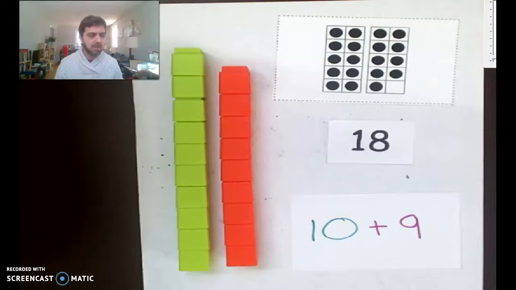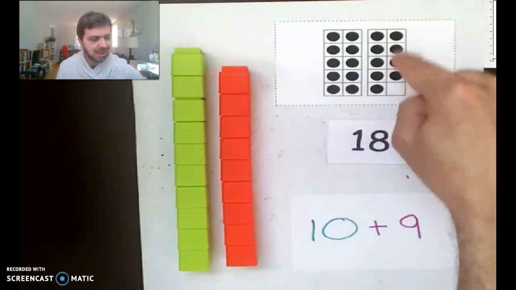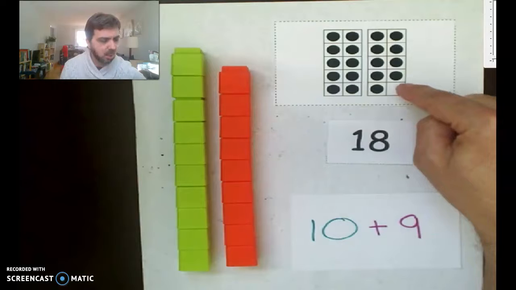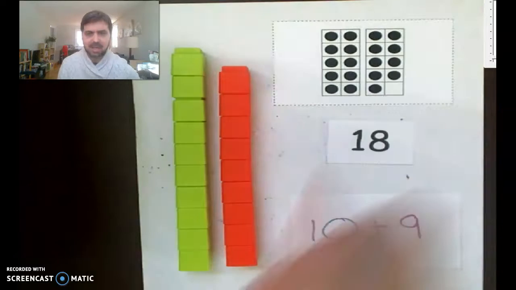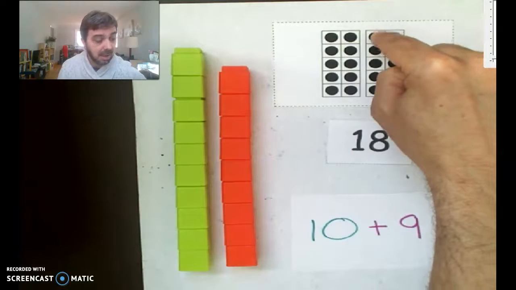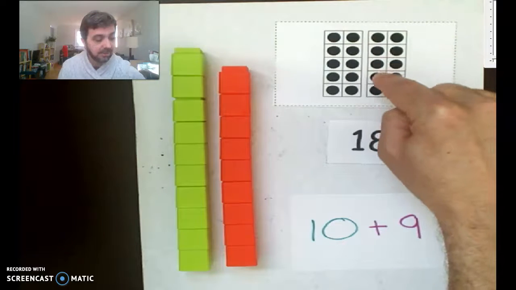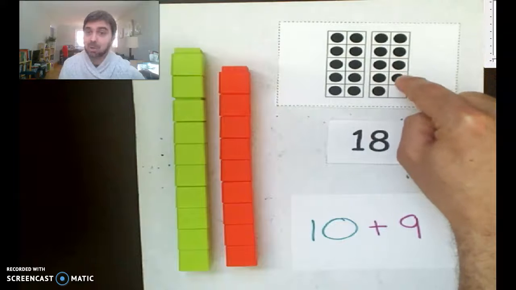Oh, all right. Let's see what we got here. So, as usual, let's start up here. We have 10. It looks like we have 19, right? Because there's only one missing. And if that was filled in, that would be 20. And one less than 20 is 19. But let's just check. 10. Count with me, okay? 11, 12, 13, 14, 15, 16, 17, 18, 19. So I was right, 19.